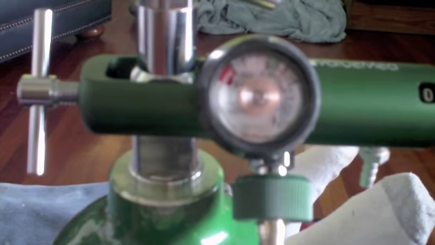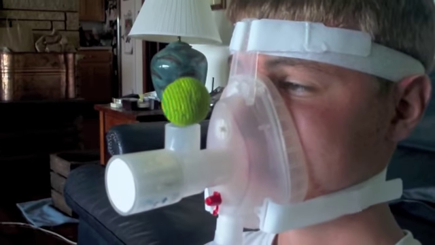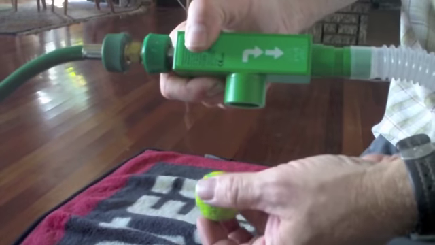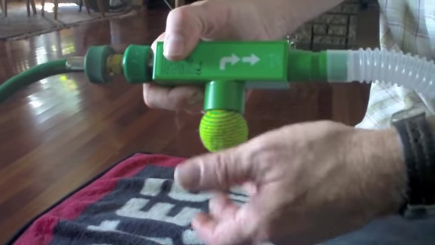Make sure that the oxygen valve is turned on completely. Check that there are no air leaks around the mask. Tighten the straps as needed to complete the seal. This demonstrates air being released from the CPAP valve and suction at the CPAP generator.